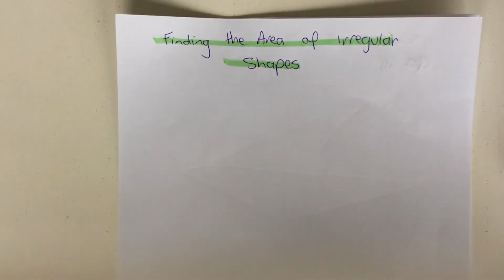Hi Year 11, today we're going to look at finding the area of irregular shapes. This method is mostly used for finding the area of blocks of land.